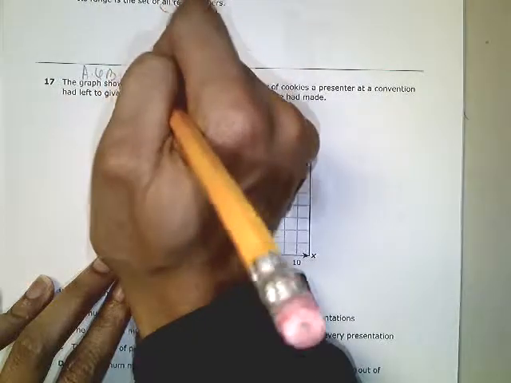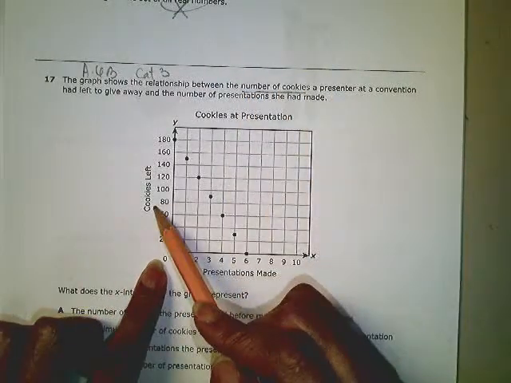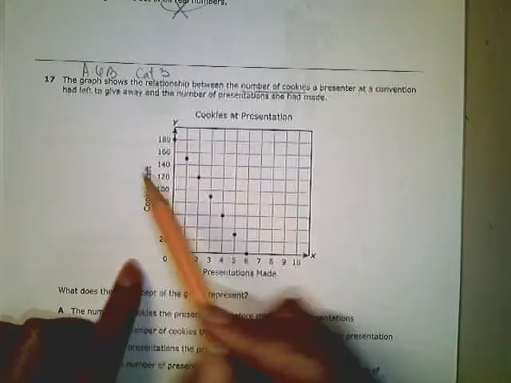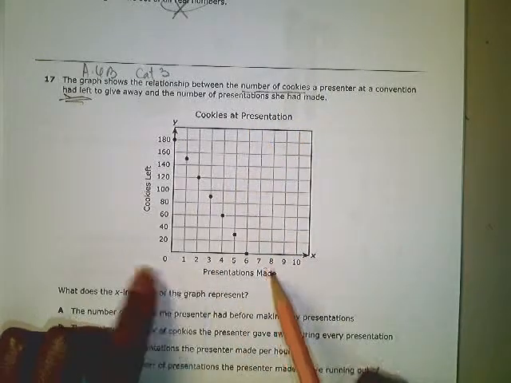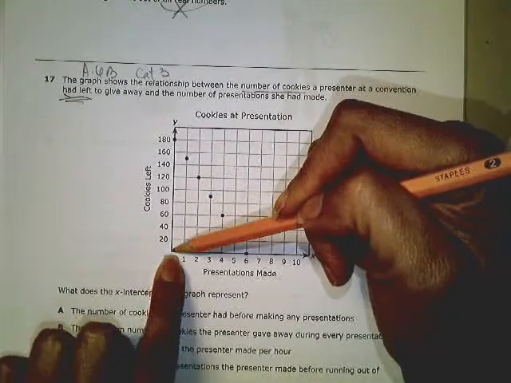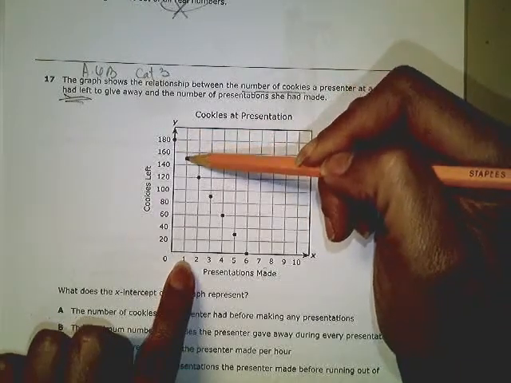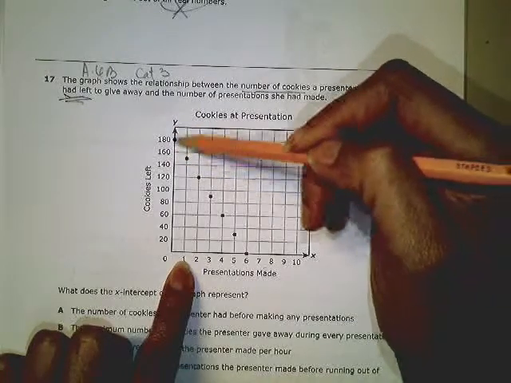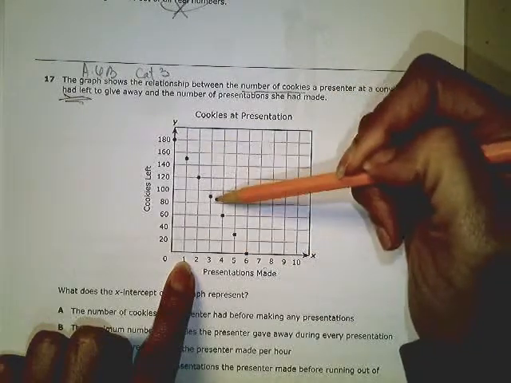17 is 8.6b, category 3. Let's see, this graph shows the relationship between the number of cookies a presenter at a convention had left to give away and the number of presentations she had made. So at 0 presentations, she had 180 cookies left over. Then after she did 1 presentation, she had, looks like 150. So she gave away about 30 cookies here. So that's how we can read the graph. Make sure you understand what's going on in your graph.